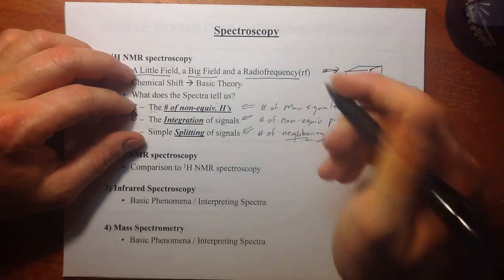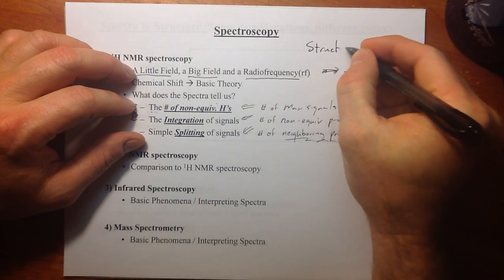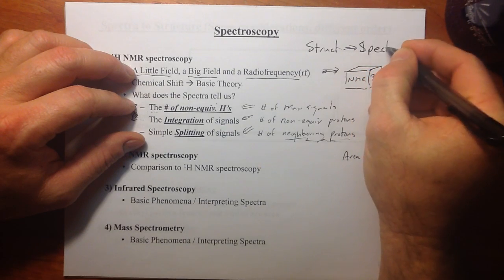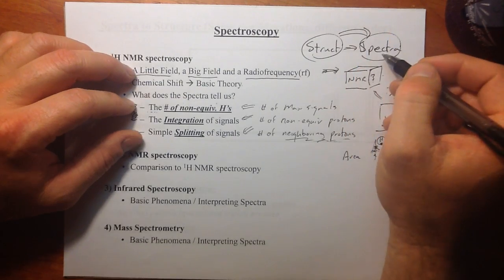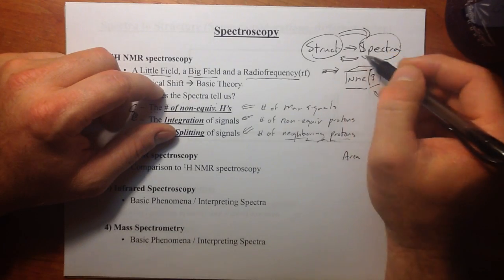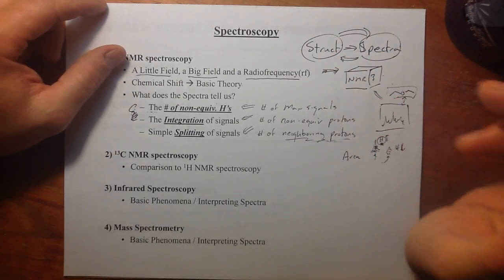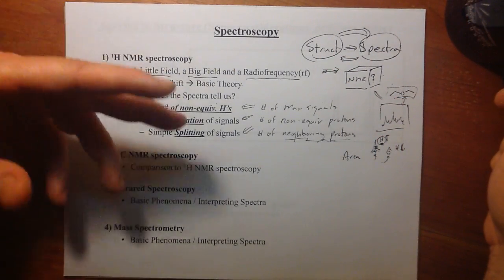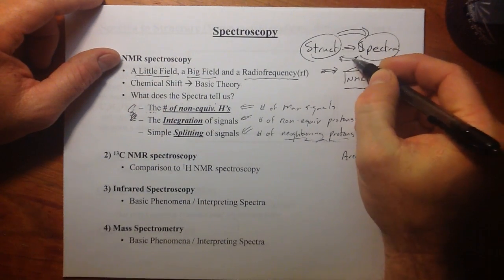We've been looking at mostly structure to spectra, in other words, where we have the structure in front of us and we have to move to what the spectra would look like theoretically. But in this video we're going to move the other way. There's not going to be any new information as far as phenomena in the data that we have to consider. It's really just going to be a practical issue.